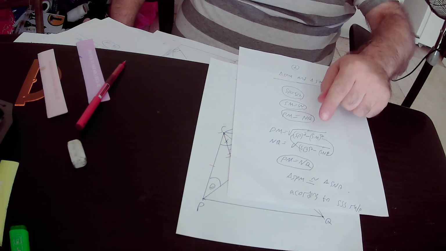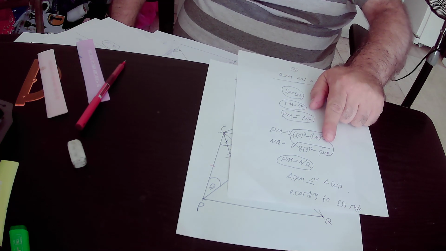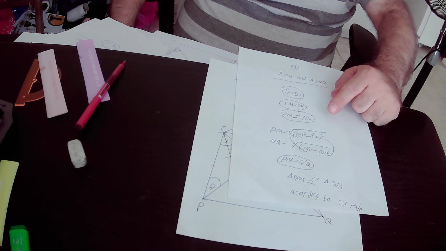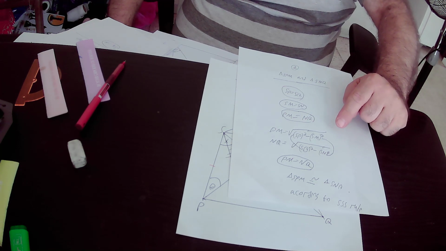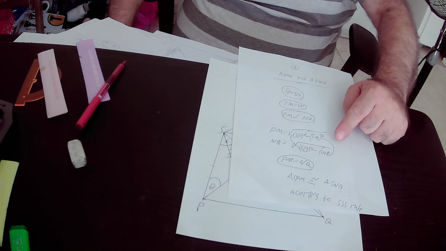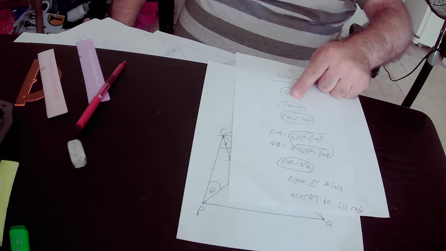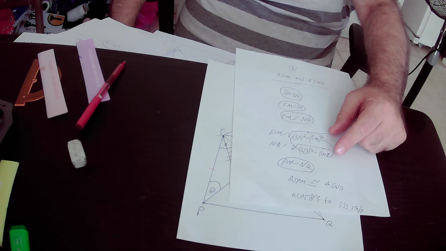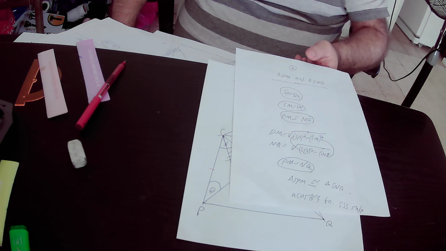But we know that SP equals QS, it is given in the question, and SM equals NS, we have already proved that. So those two expressions are the same, therefore PM equals NQ.